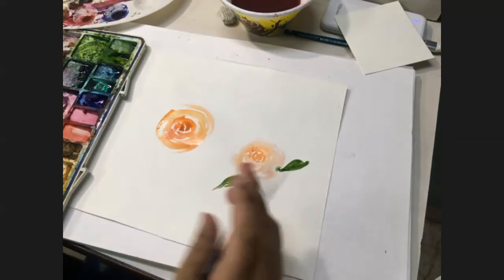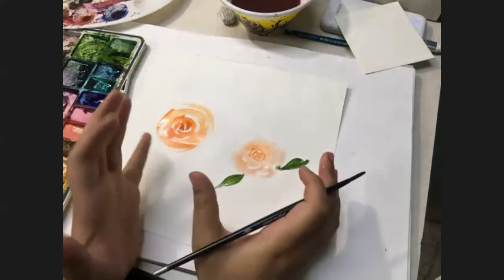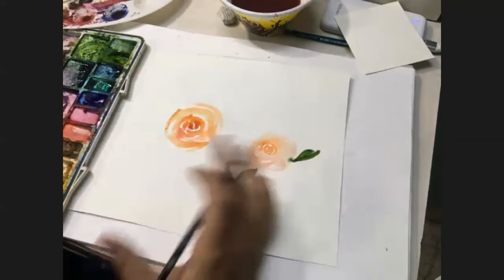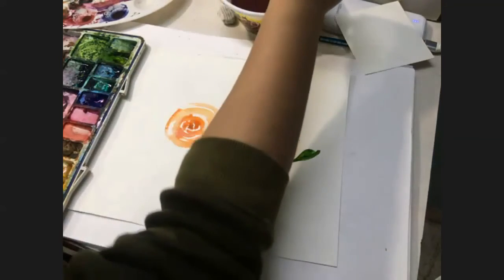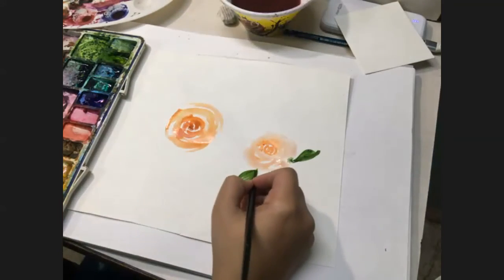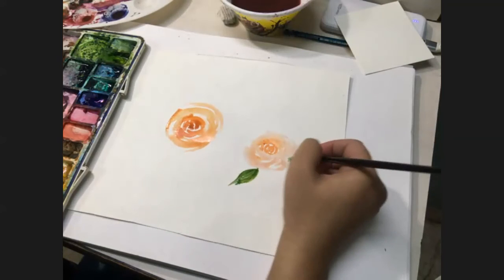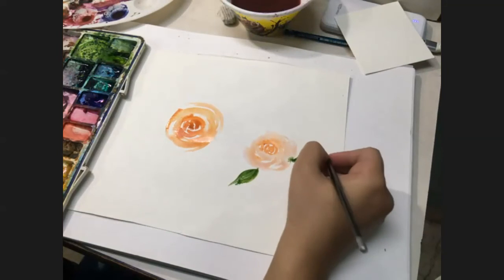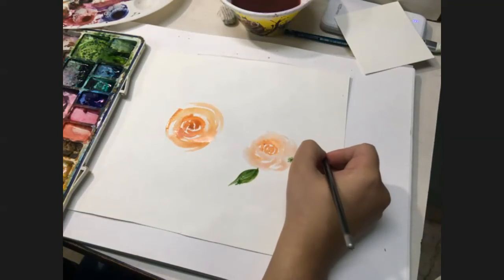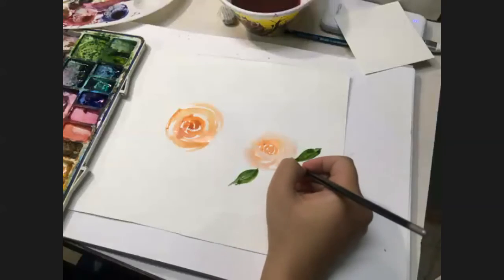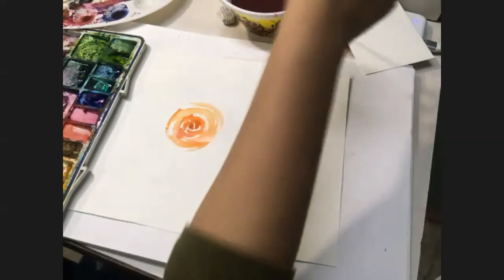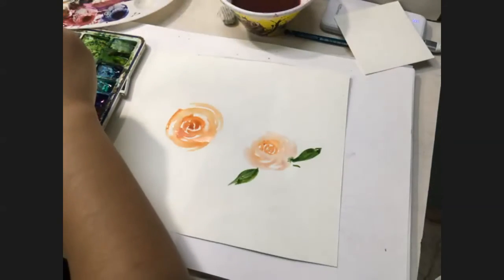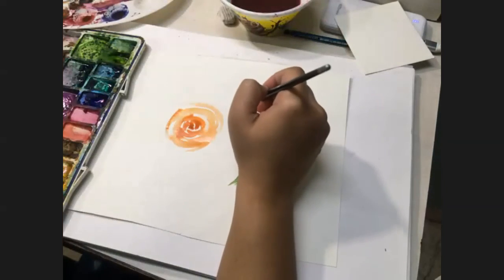If you have a cluster of these kinds of roses in different colors, it looks really, really pretty. And if I want to, I'm going to make another purple rose here. Like 2-3 roses on their own look very beautiful.